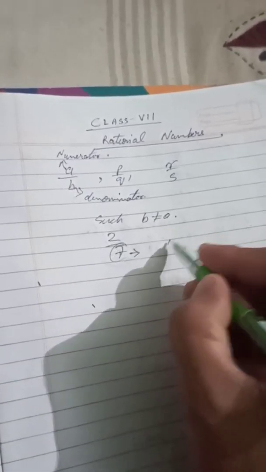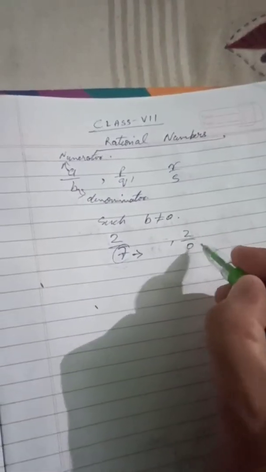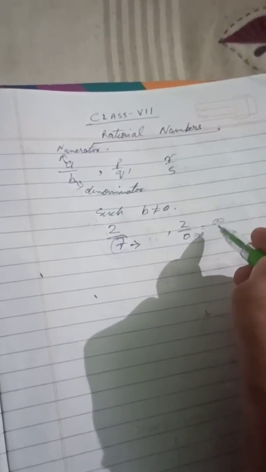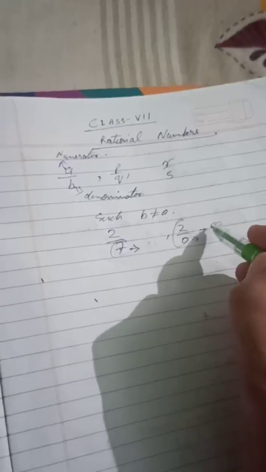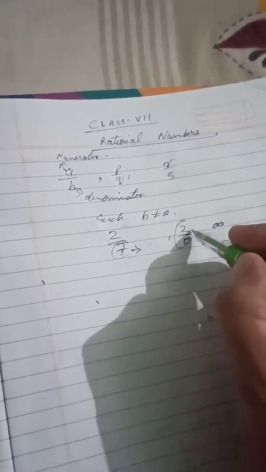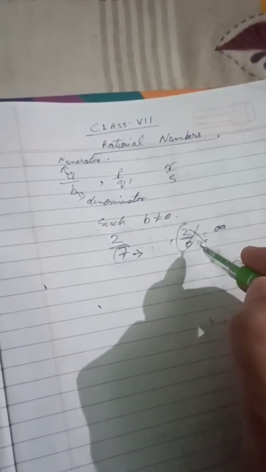Suppose I take a number 2 upon 0, making the denominator part 0. Then I will get not defined. I cannot define this number. I will get infinite as the answer. So this is not allowed for rational numbers.